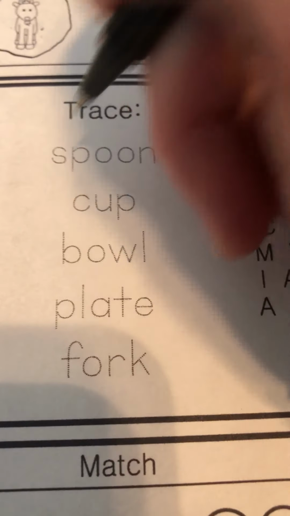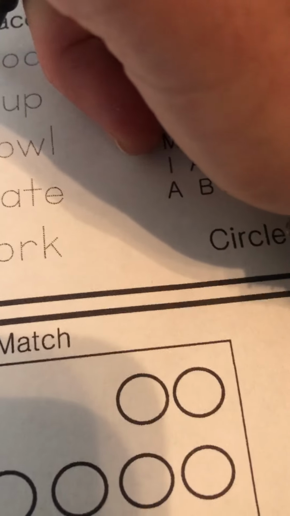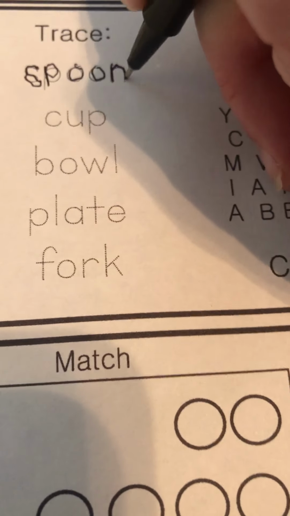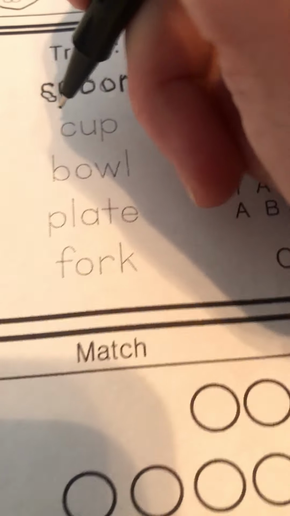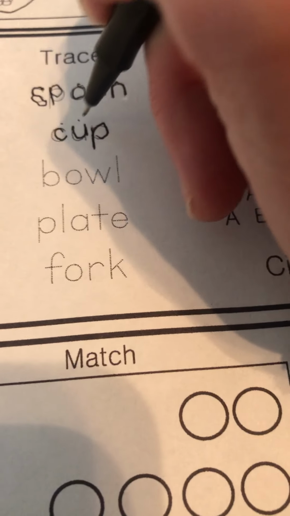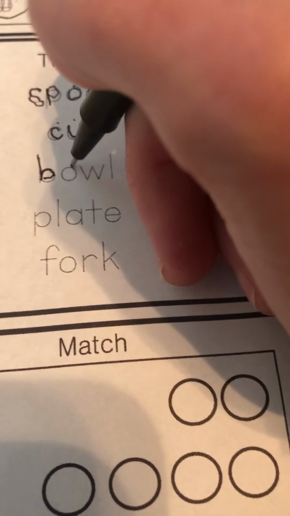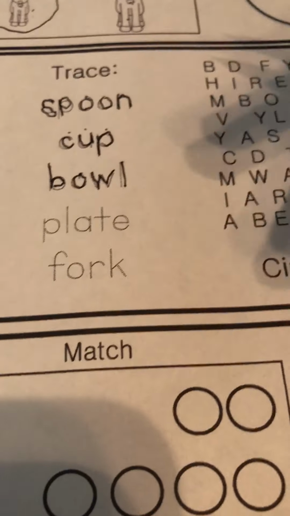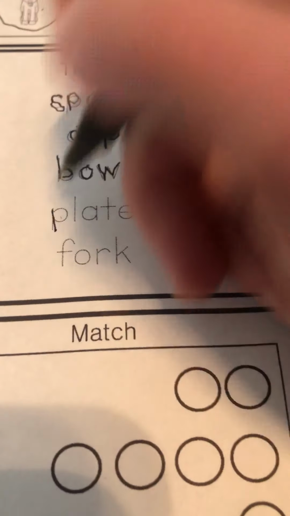So let's go ahead and do S. This is so small, and I have such big hands. P-O-O-N, spoon. So that spells spoon. We've got C-U-P, cup, cup. B-O-W-L, bowl. Some of these are irregular words. It's hard to sound them out.